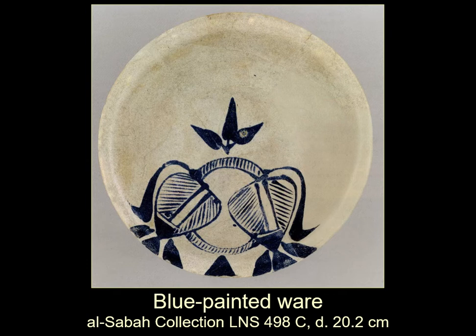So we're talking now about glazed pottery. This is the Islamic period. This is what I call a blue painted ware. For the obvious reason, it is painted blue. See the blue? This is a cobalt blue paint applied as a glass over a white tin opacified glaze, or tin glaze. And this technology seems to be put together at Basra.